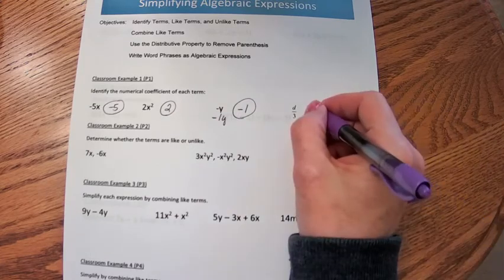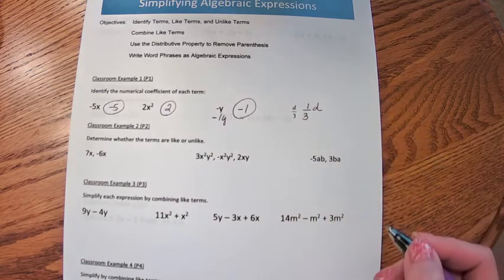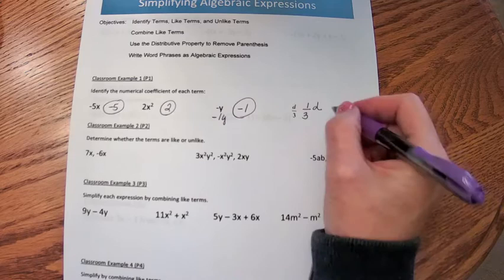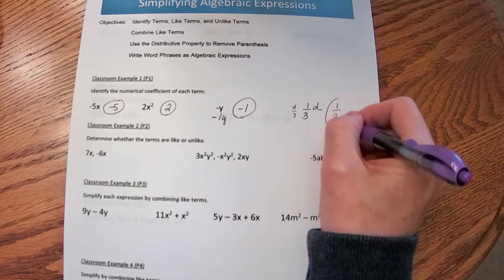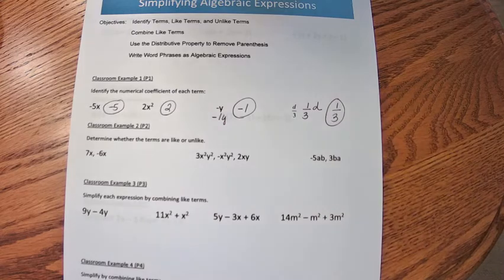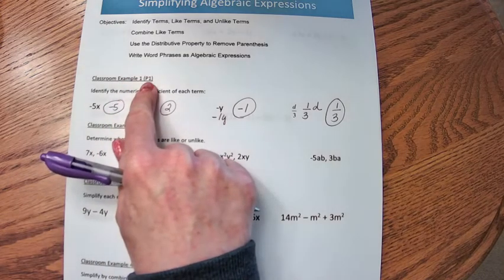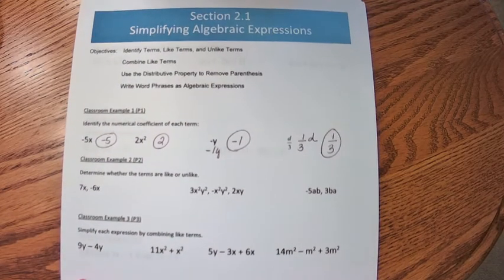And here we have d over 3. That is like 1/3 times d, because you multiply your numerators and you multiply your denominators. So the numerical coefficient for d over 3 would be 1/3. All right, so you go ahead and try practice 1, section 2.1, practice 1.